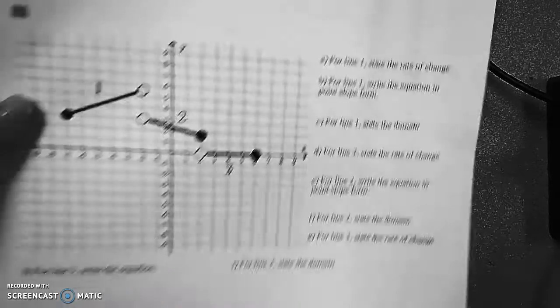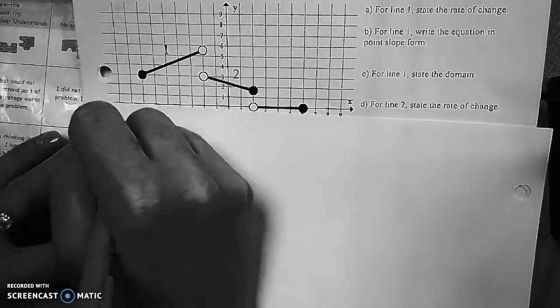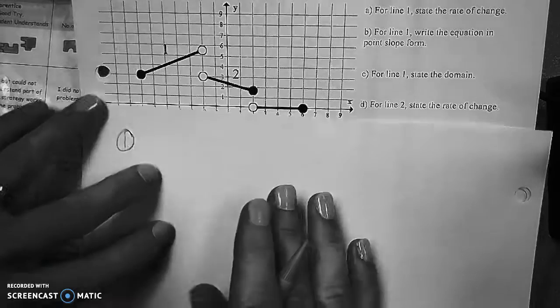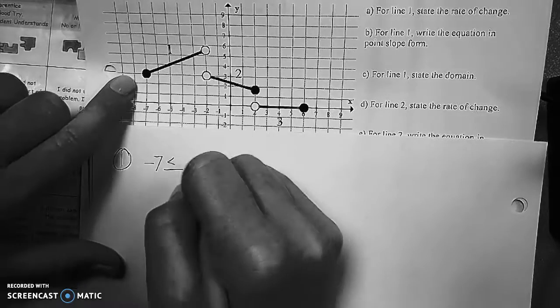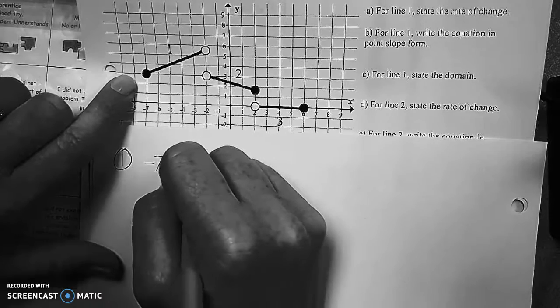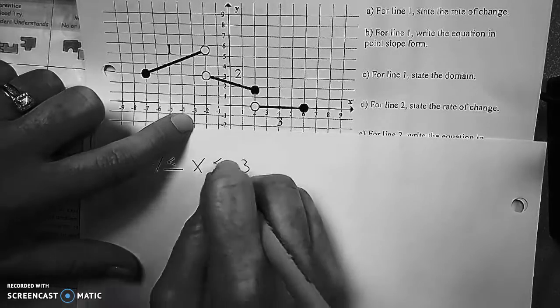Okay, one of the other things you mentioned was notation, and so I want to talk really quickly about an open circle versus a closed circle when it comes to domain. If I look at piece number 1 and talk about the domain, we could say the domain is -7, which is included because it's a closed circle, is less than or equal to x, which is less than -3.